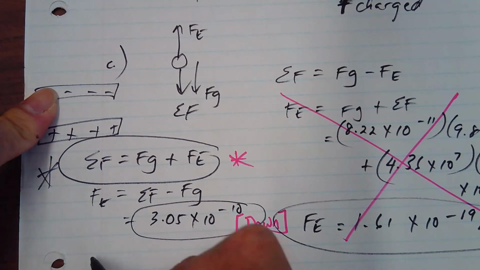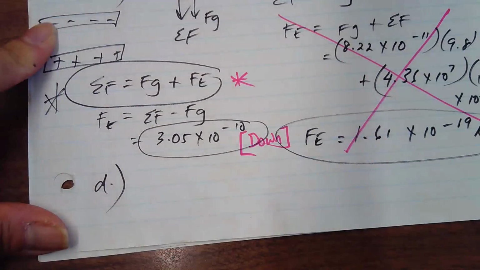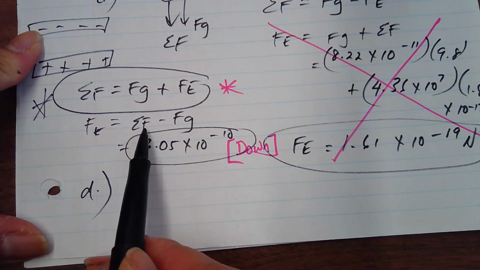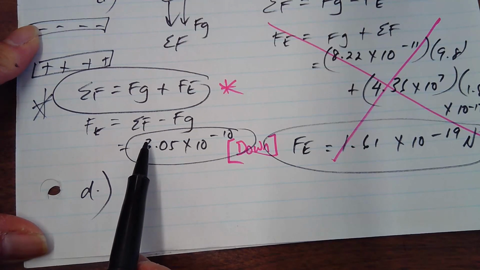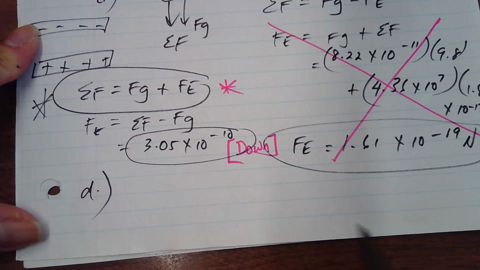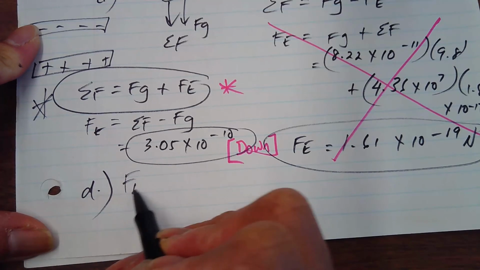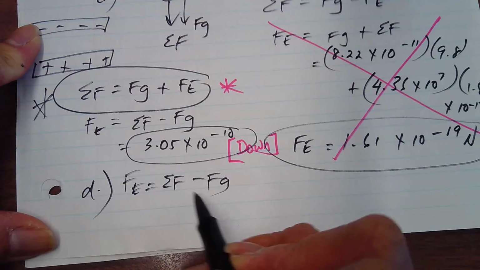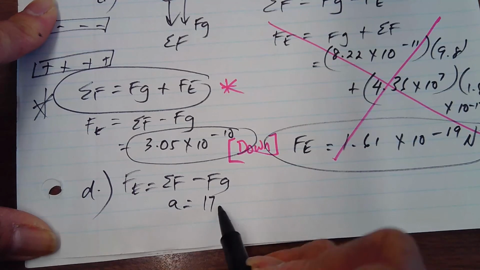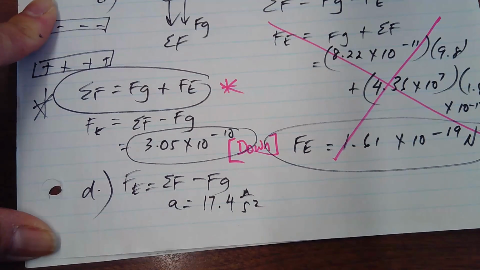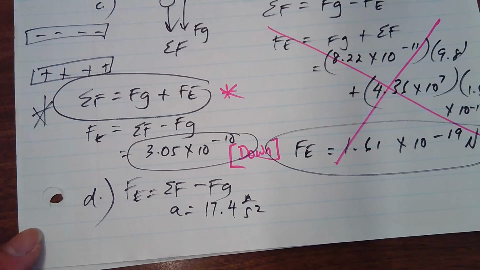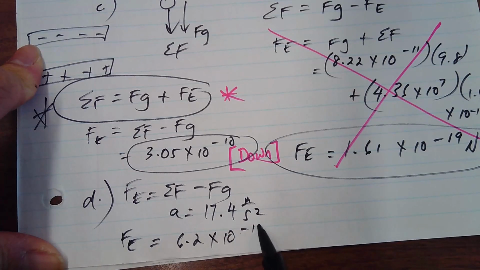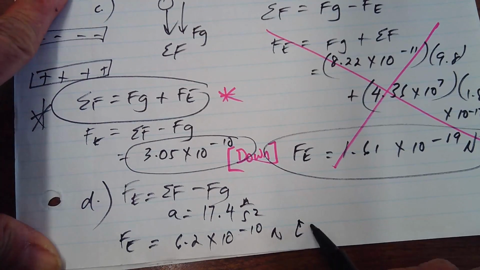Now suppose you're experiencing a downward acceleration. Calculate the electric force. So now we're going to put into the net force here that acceleration. So it's the same thing. You're going to calculate the electric force. Your net force then will be different. Your a here is going to be changed to 17.4 meters per second squared, and that will give you the answer here of 6.2 times 10 to the negative 10 newtons. Still going down.